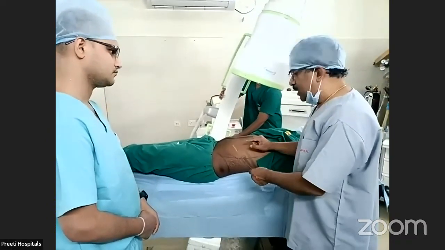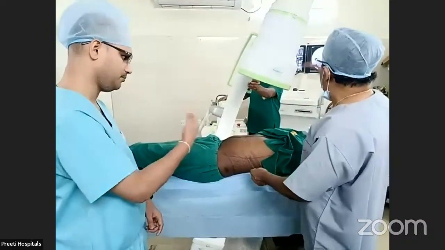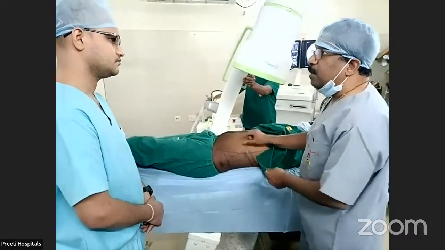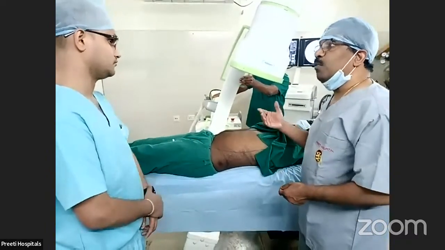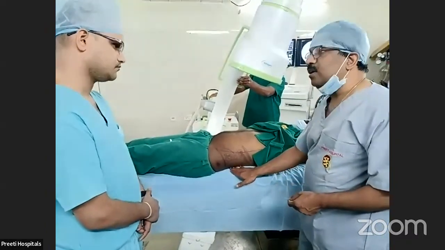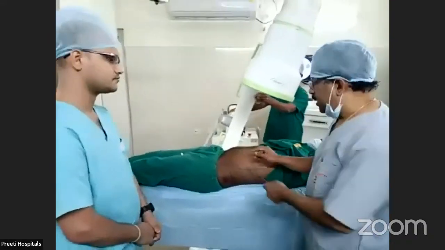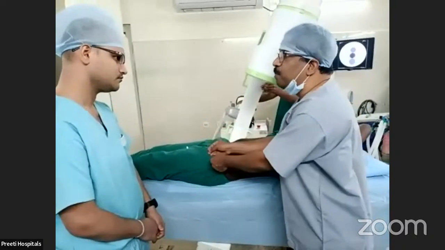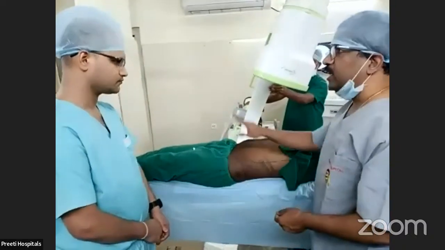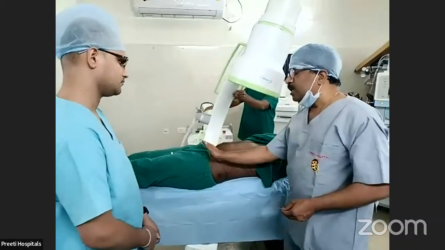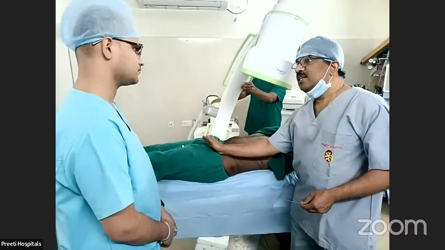What will happen if the needle goes up on the screen, compared to the stone? What does it mean? Posterior. That means you are on the back side, and you have to go more anterior. If the needle goes down on the screen, you are more anterior, which is dangerous. You should not be anterior, so the needle should never go down on the screen.